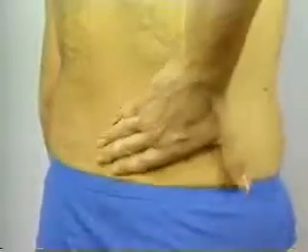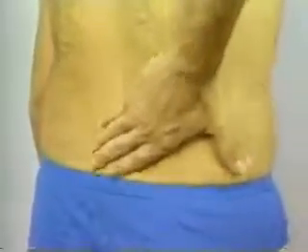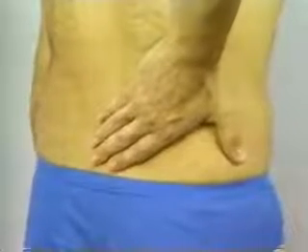Complaints of low back pain are very frequent, and approximately 8 out of 10 individuals will have at least one episode of low back pain. It is always important to consider in the history and physical examination other possible sources of back pain.